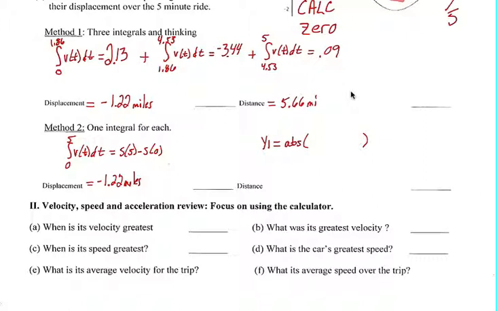Actually, I'll give you an even quicker way to do this. Leave y1 as it is, and make a second function, y2, equal to the ABS of y1.